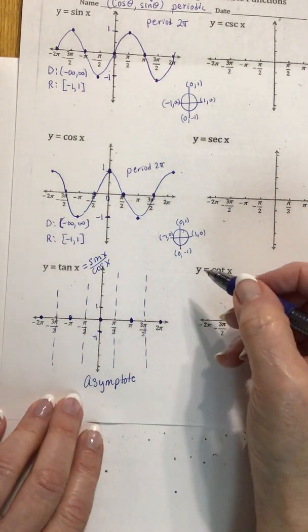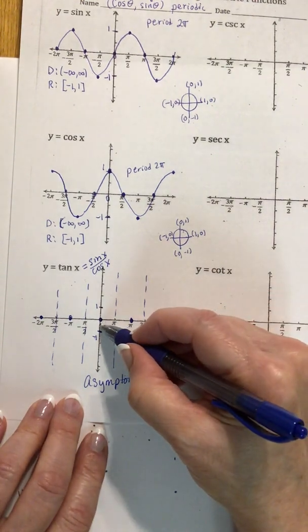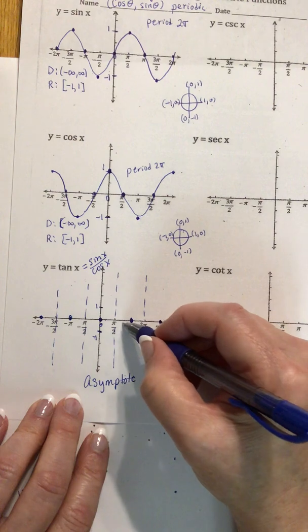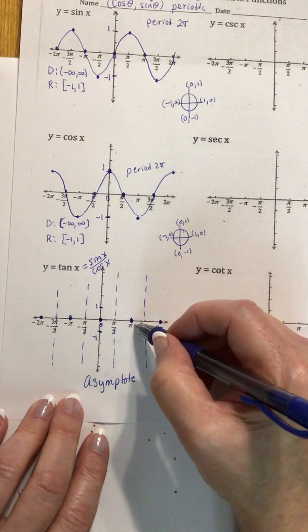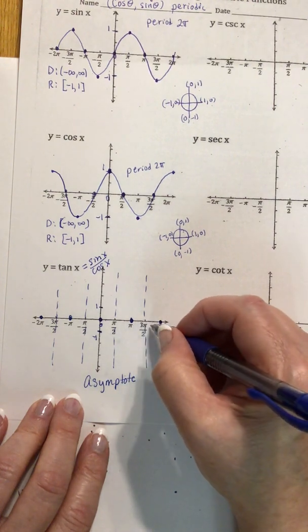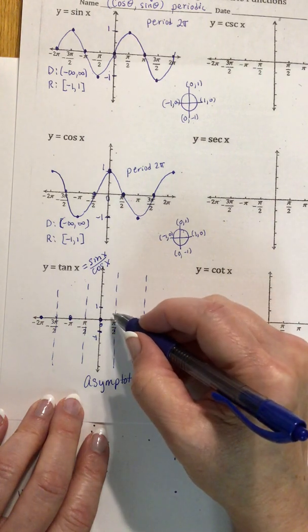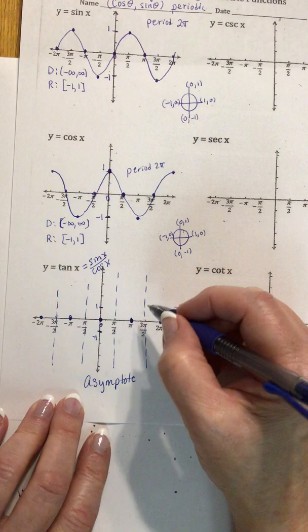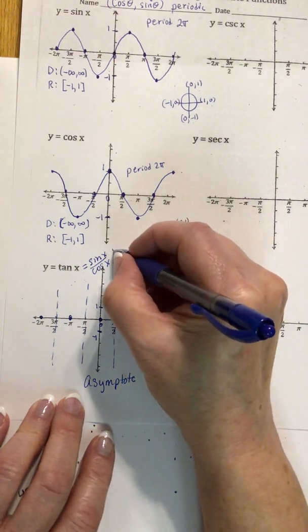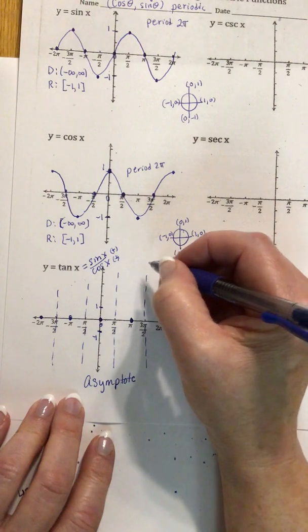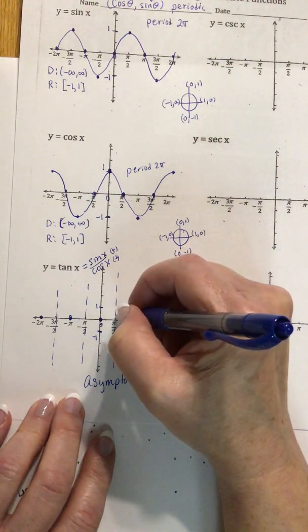Now each one of these things represents a quadrant. 0 to pi over 2 is quadrant 1. Pi over 2 to pi is quadrant 2. Pi to 3 pi over 2 is quadrant 3, and then quadrant 4 is the last one. So what do we know about tangent in quadrant 1? Well, we know that it's plus plus, so that means sine and cosine are both plus, so tangent's going to be plus between 0 and pi over 2.